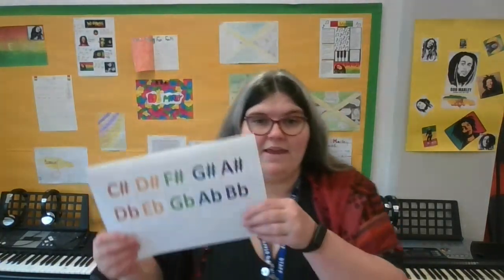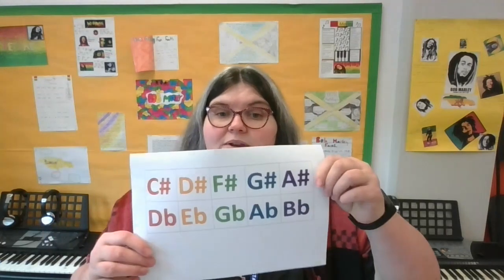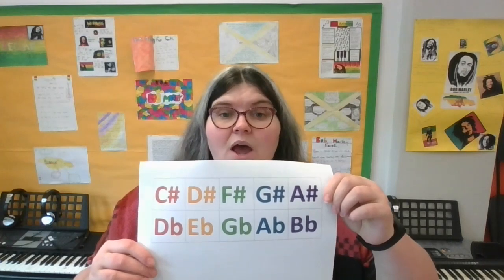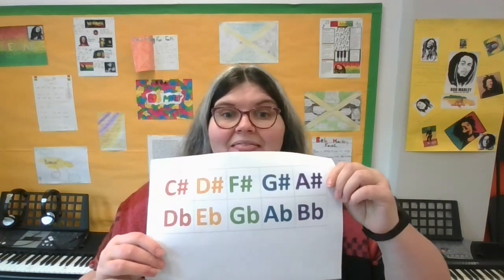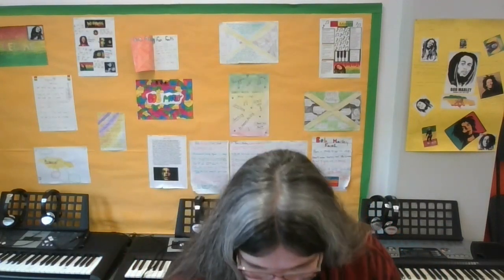You will need to either print off this sheet that is on the resources section, or you need to copy it out with some coloured pencils, and then you need to cut out into squares. So we've got all the different music notes on the different pieces of paper, and you will need a pen. So pause this video and go and get everything that you need.